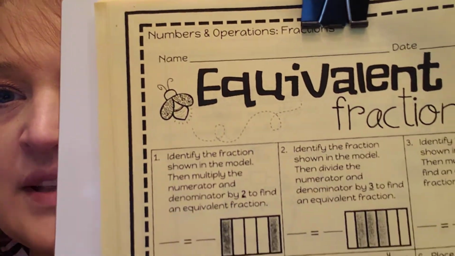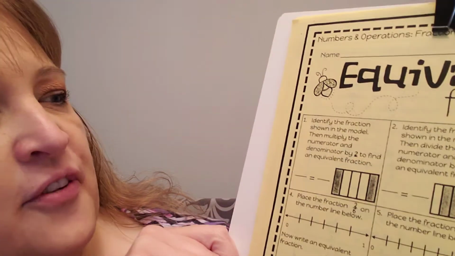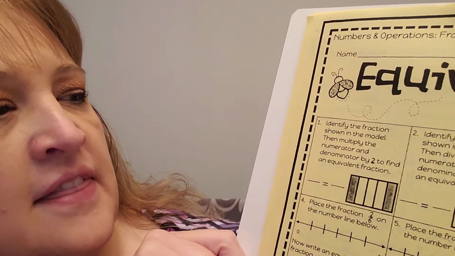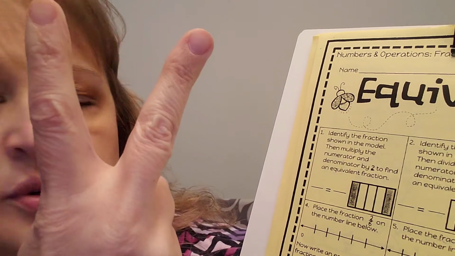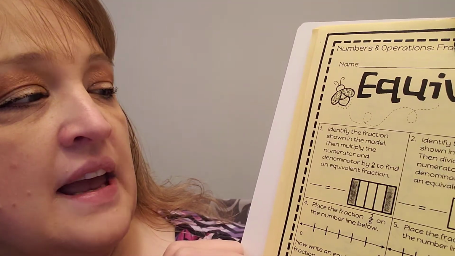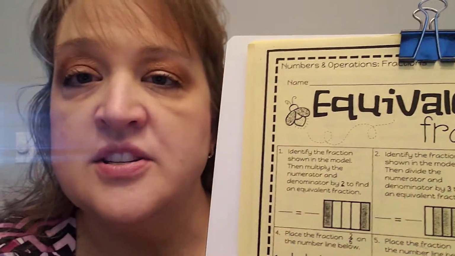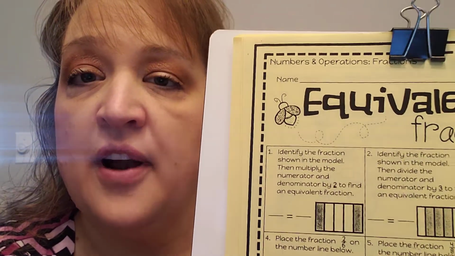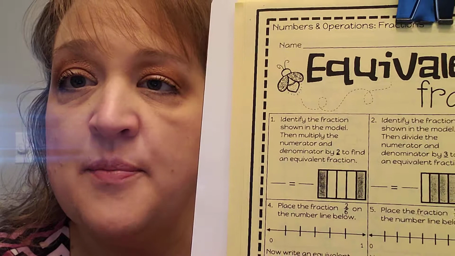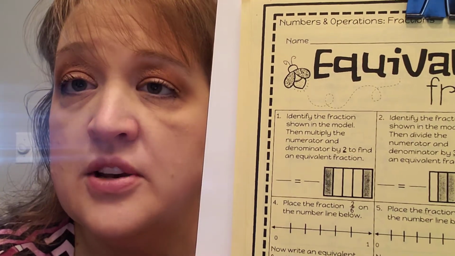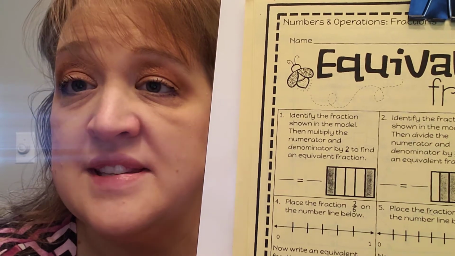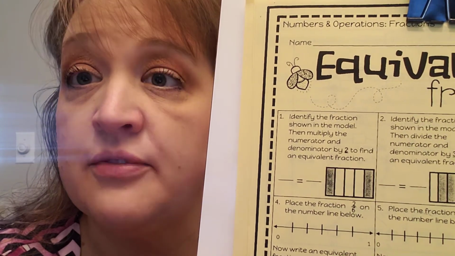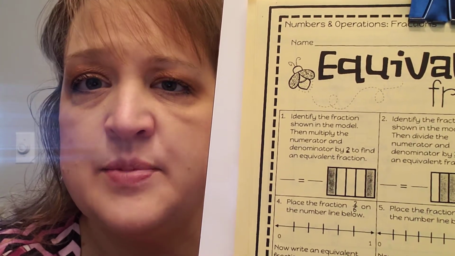All right, number 1 says, identify the fraction shown in the model, then multiply the numerator and denominator by 2 to find an equivalent fraction. So remember, when we're finding an equivalent fraction, we have to multiply the top and the bottom by the same number so that it's equal. If I multiply 1 by 5 and 1 by 7, that's not fair. That's different numbers that I'm multiplying, so it has to be equal.